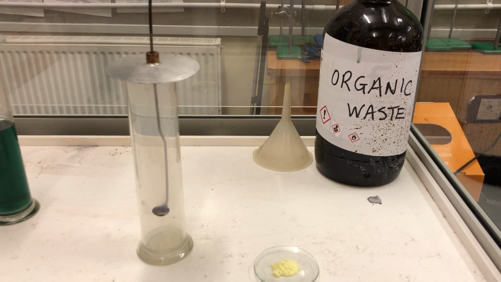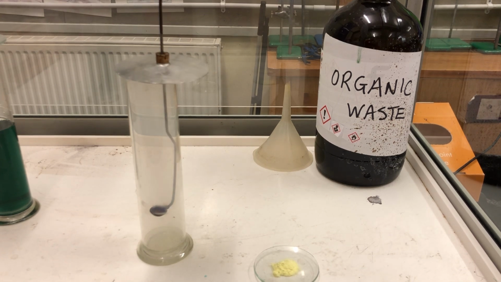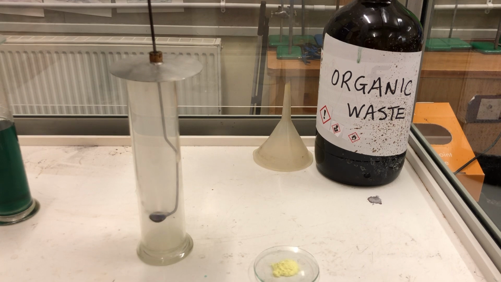I'm hoping you could see the sulfur burns with a very, very small blue flame after it has melted. It is now filling the gas jar here with a cloudy white fume. That is sulfur dioxide gas. I've had to do it in the fume cupboard because it's a very nasty gas and would affect my breathing in the lab. We're now going to show you what happens when the sulfur dioxide gas reacts with water.